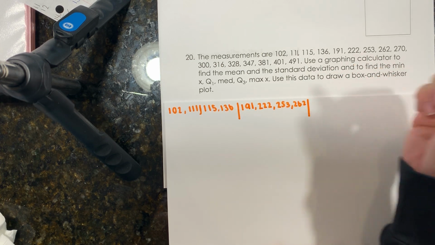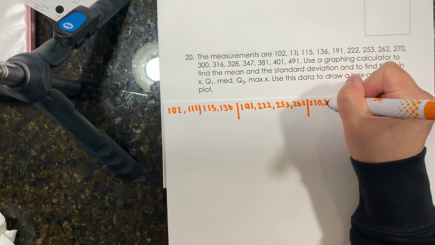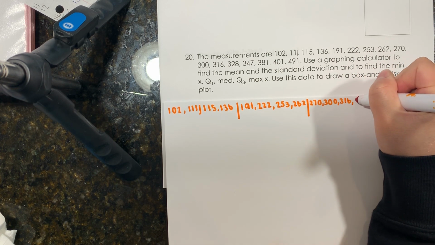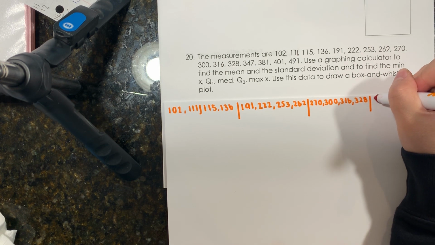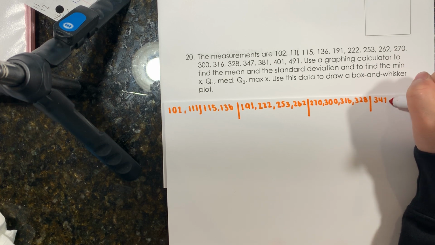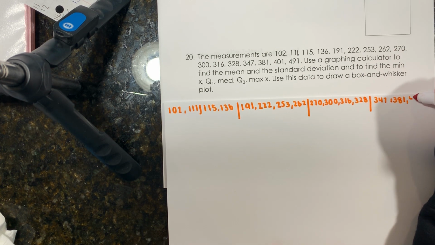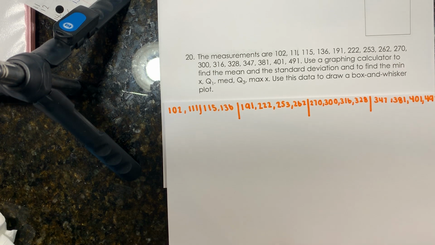Group number 3 would be 270, 300, 316, and 328. And my final group is going to be 347, 381, 401, and 491. Wow, just fits.